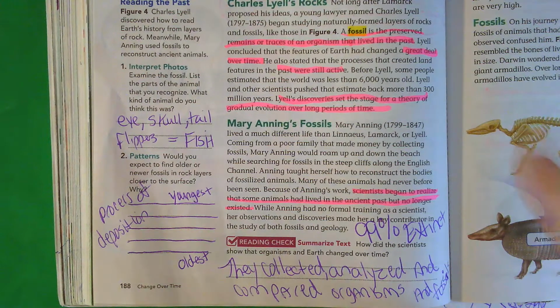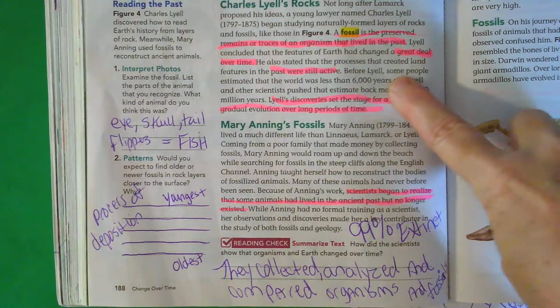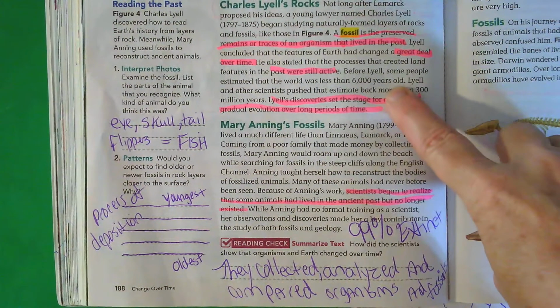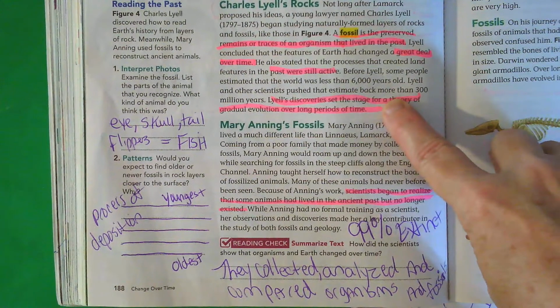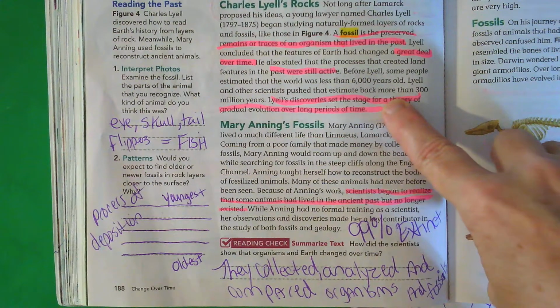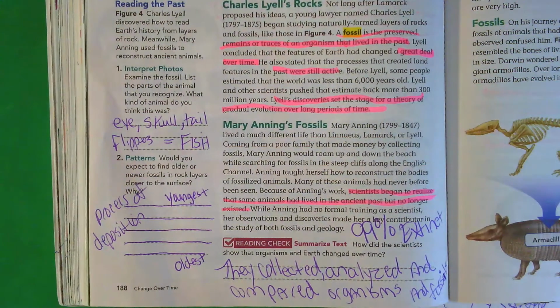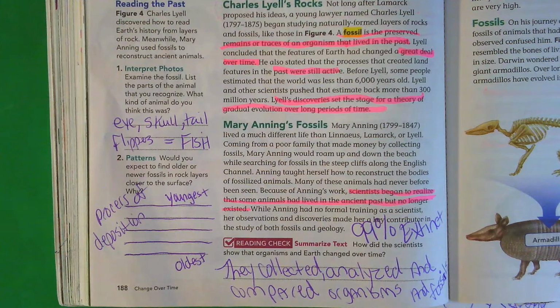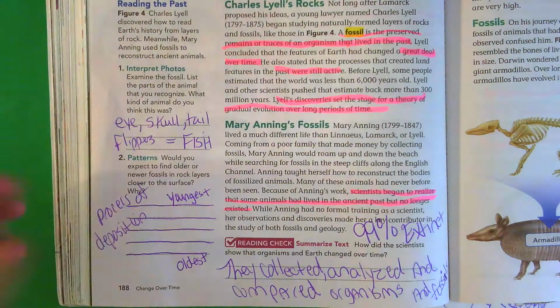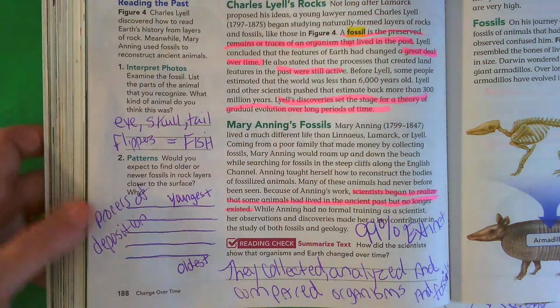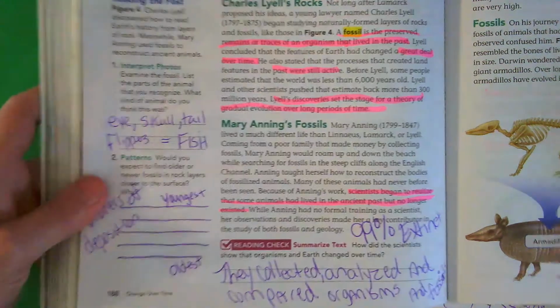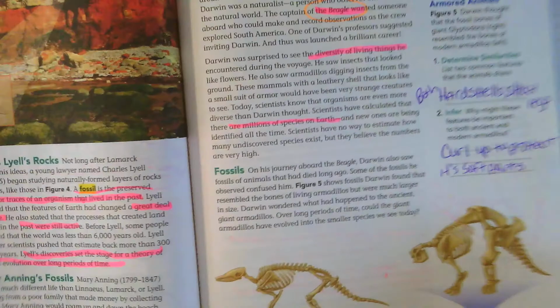So Charles Lyell here was the first one to suggest that the Earth is not 6,000 years old, that he thought it was more like 300 million years. And then as time goes on, we've learned that the Earth is 4.56 billion years old. So again, these were two people early on who made a lot of contribution to this type of science.